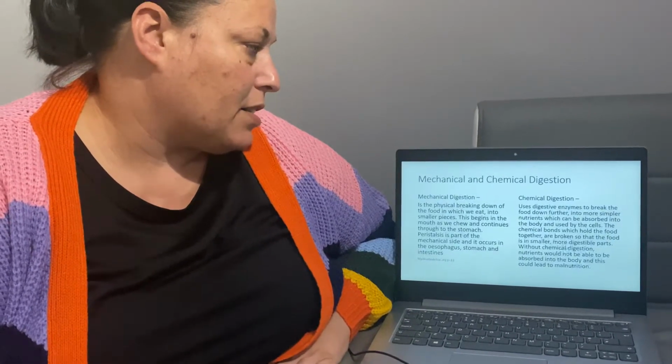Chemical digestion uses digestive enzymes to break food down further into simpler nutrients which can be absorbed into the body and used by the cells. The chemical bonds which hold the food together are broken so that the food is in smaller, more digestible parts. Without chemical digestion, nutrients would not be able to be absorbed into the body and this could lead to malnutrition.